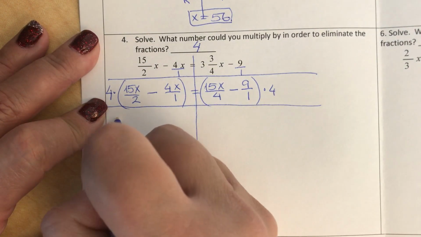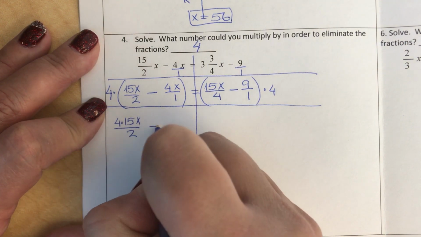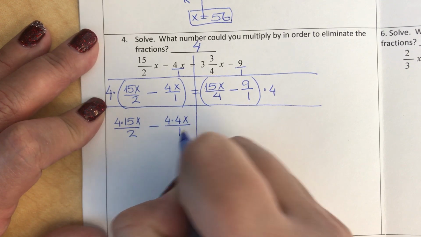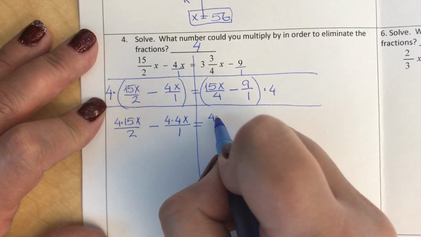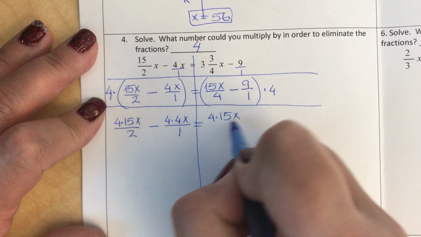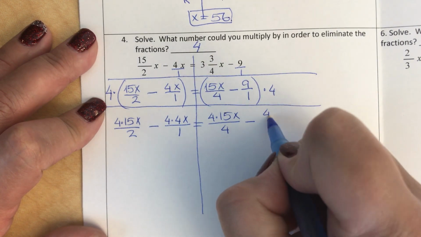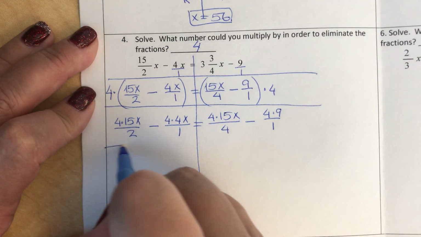4 times 15x divided by 2, minus 4 times 4x divided by 1, keep the denominator. 15 times 4, or 4 times 15, with that x divided by 4, minus, and then 4 times 9 divided by 1. Keep the denominators.